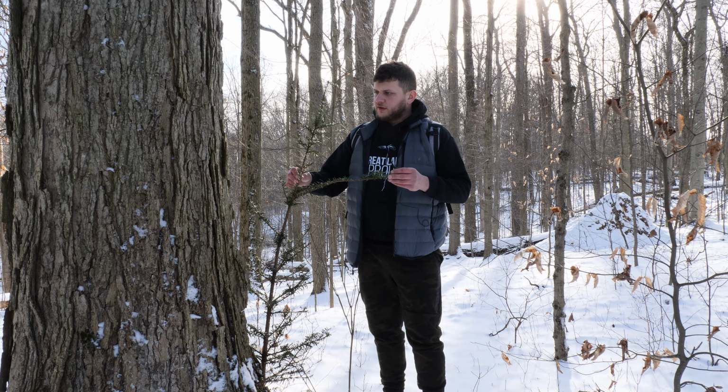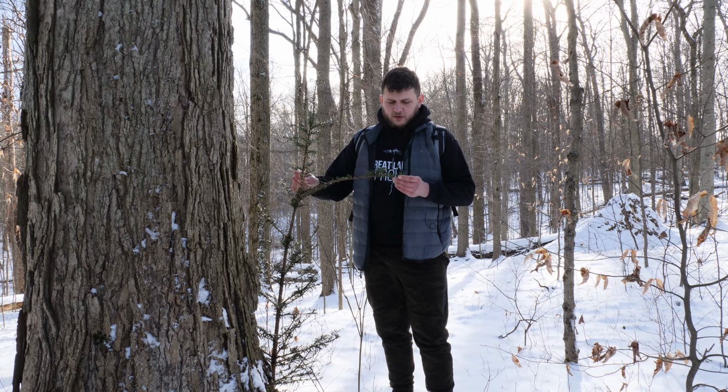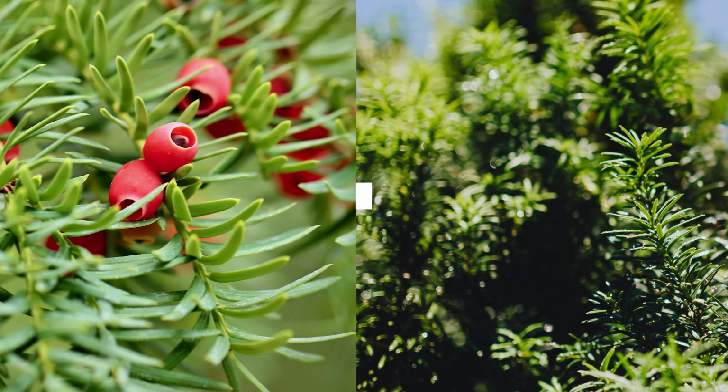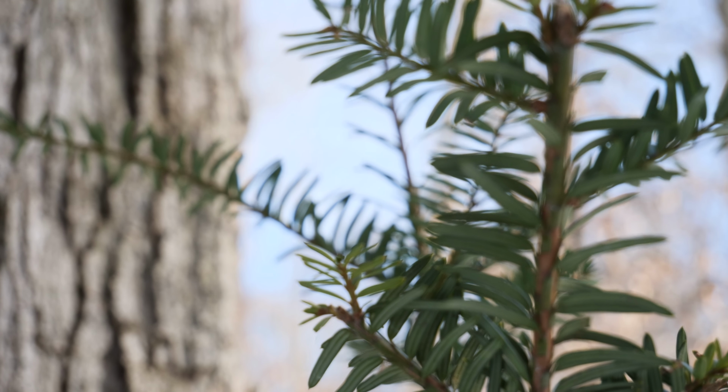Found this species in the woods. This actually is not native to Ohio. This is a yew tree or taxus. It's got those little red berries. You typically see in front of people's houses, trimmed to a perfect rectangular shape.